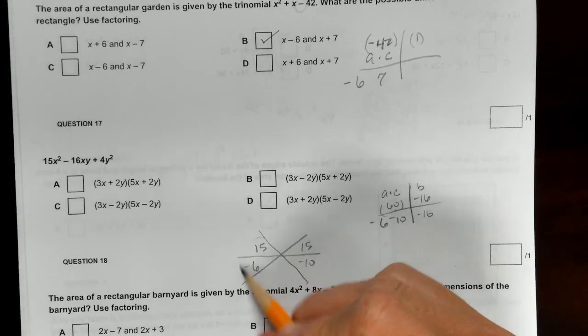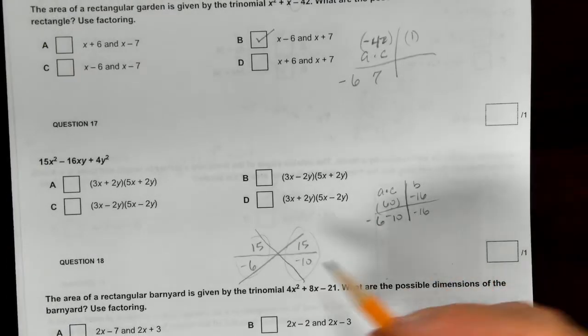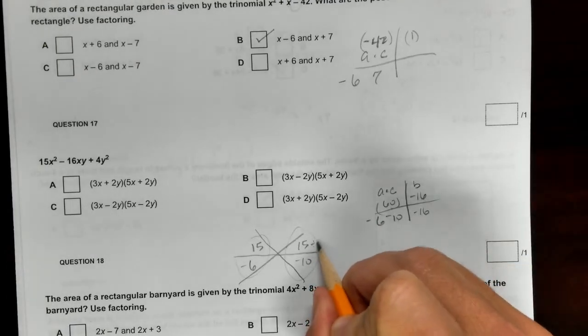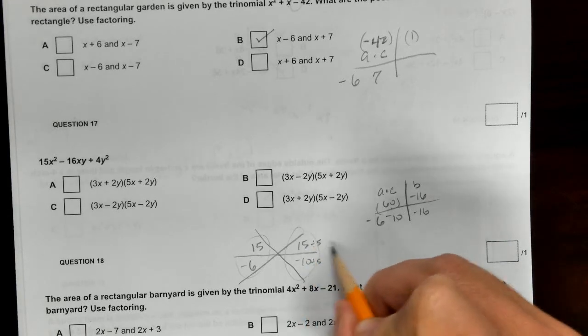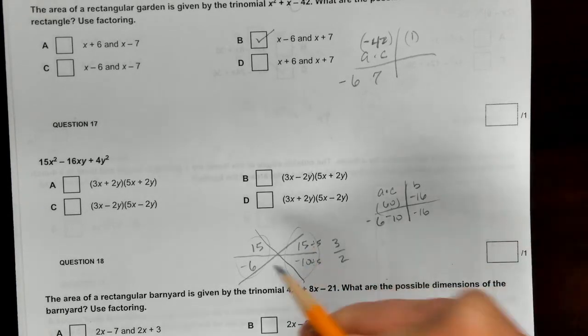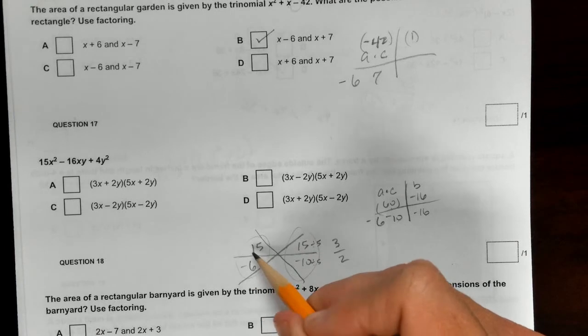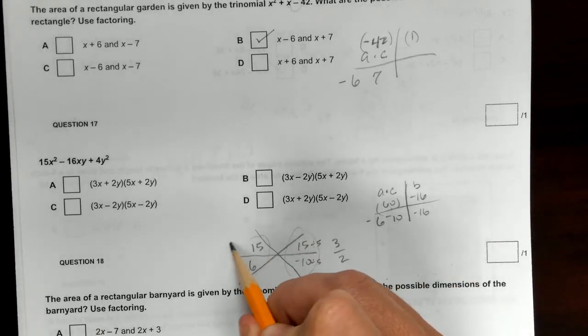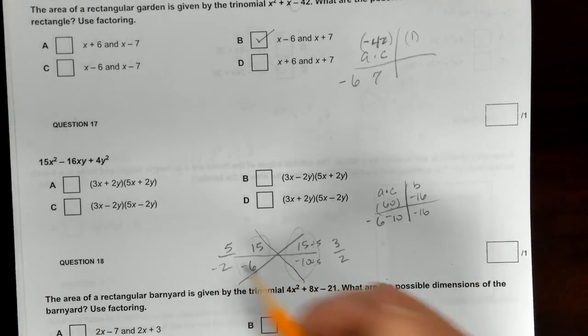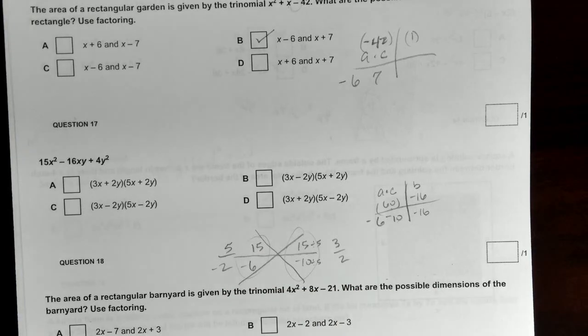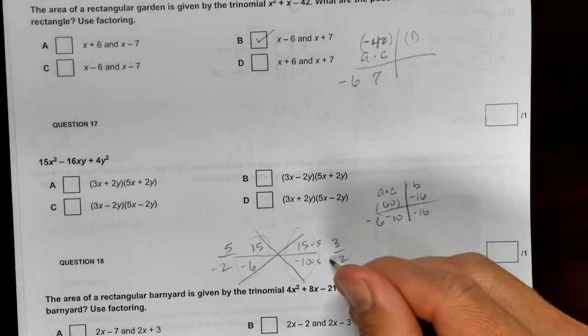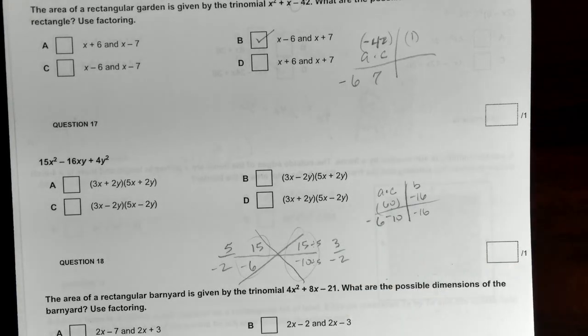Now, here are my two parentheses, right? But I need to simplify my fractions. Both of these are divisible by 5. So that reduces to 3 over 2. Both of these are divisible by 3. So that reduces to 5 over negative 2. Sorry, this is a negative also. My fault.